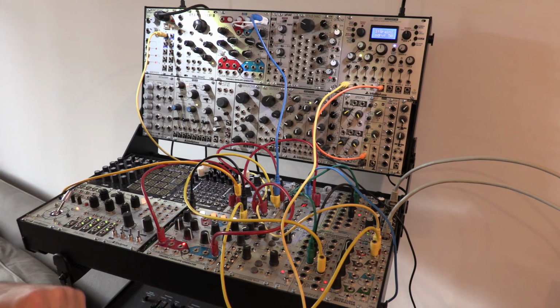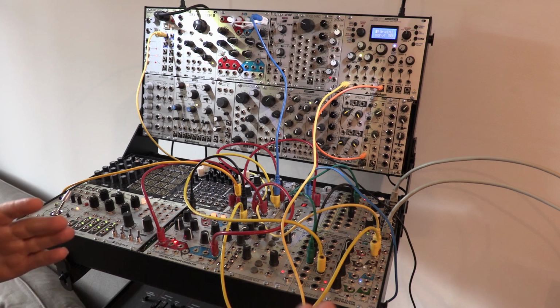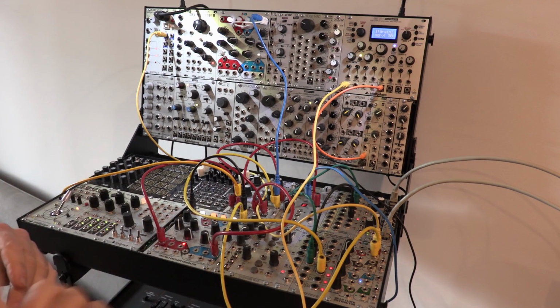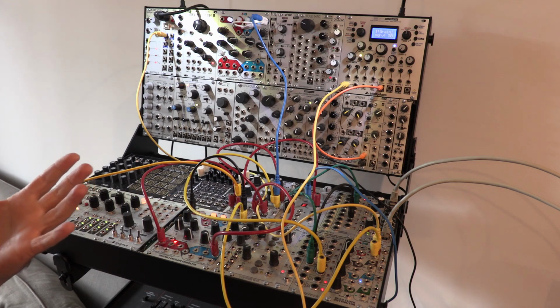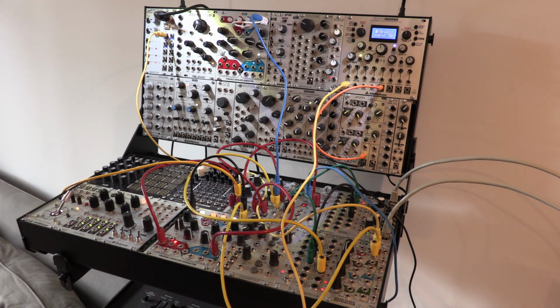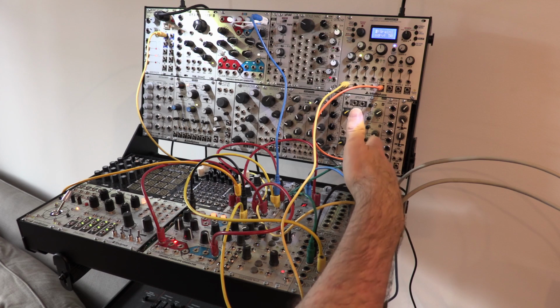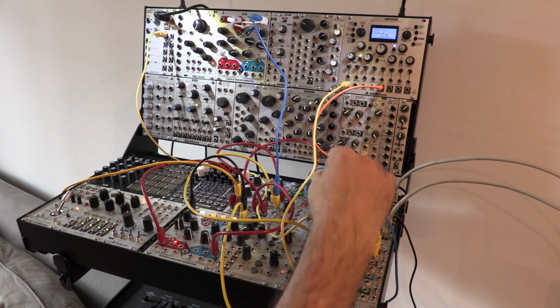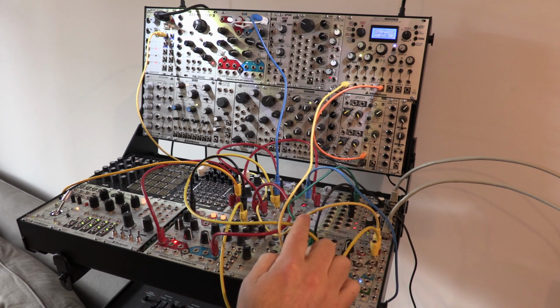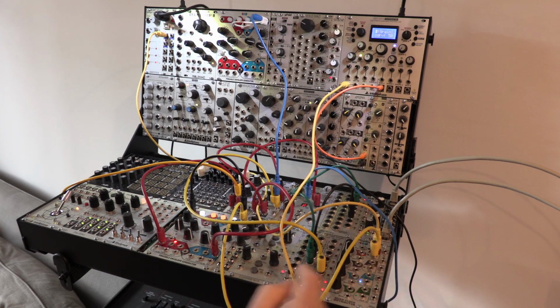You could use a Maths to get a similar thing, where you set a threshold and a waveform then produces essentially a square wave, a trigger signal. But anyway, with the A-152, I've got two gate outputs, and I'm running those into a logic module. It's just doing a simple exclusive OR logic on it. And those two gate signals are then going to make up our triggers.